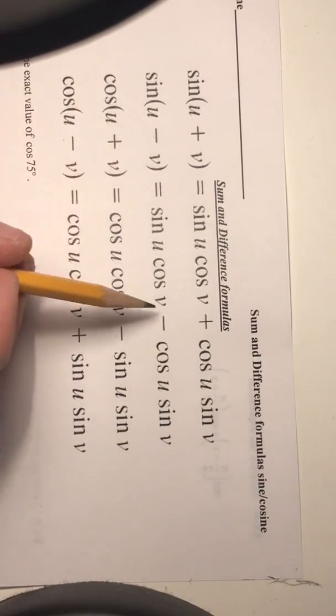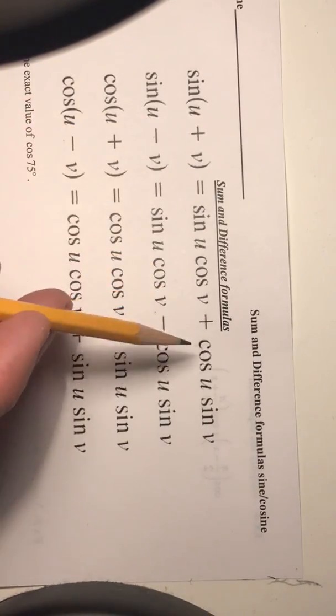As far as cosine, they seem to be opposite, and for the minus there is a plus. And for sine, they just seem to match. So you'll get used to these the more you start to apply them.